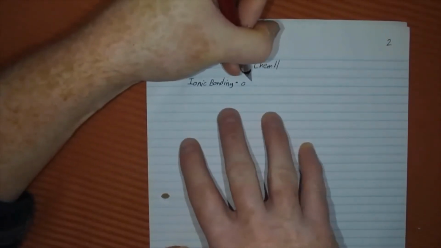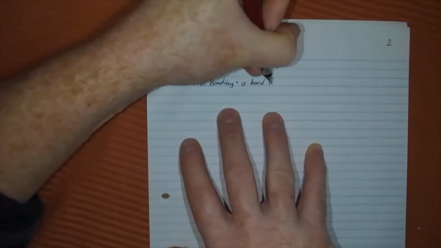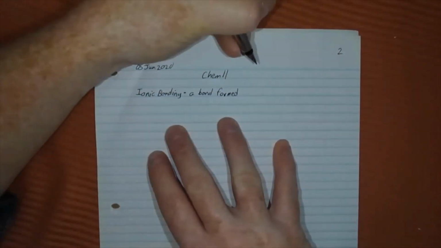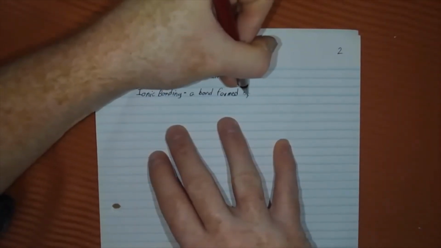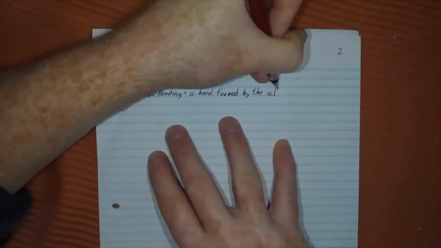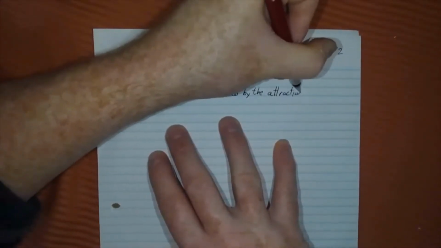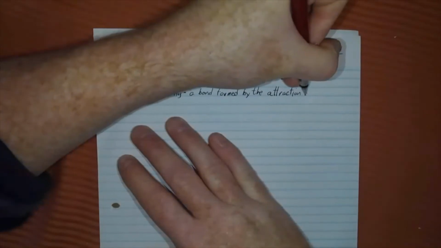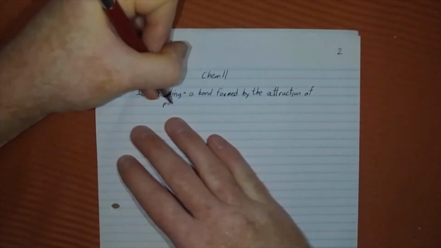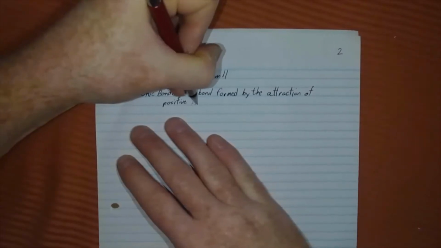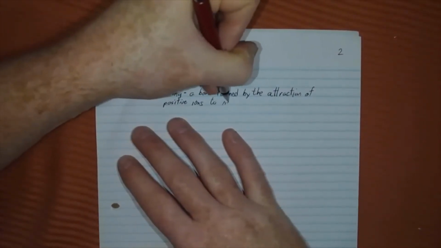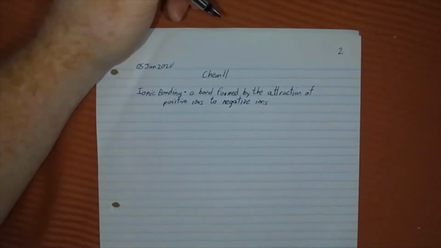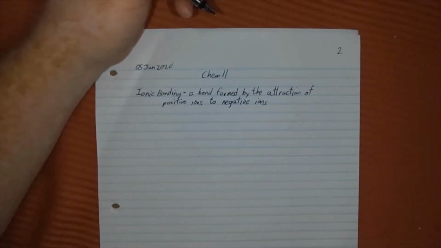It is a bond formed by the attraction of positive ions to negative ions. So this is how we have positive ions and negative ions.